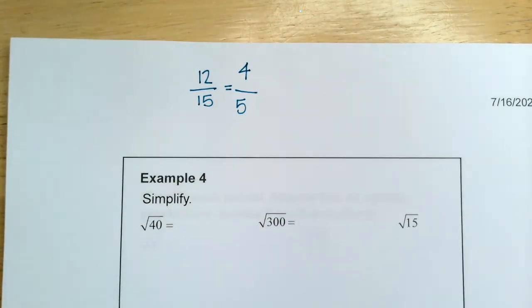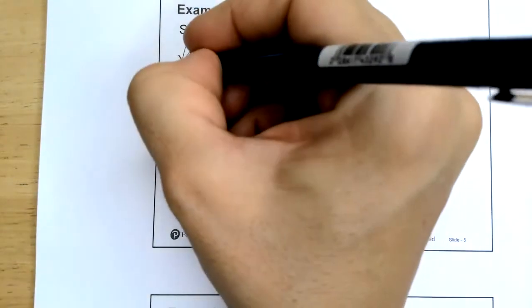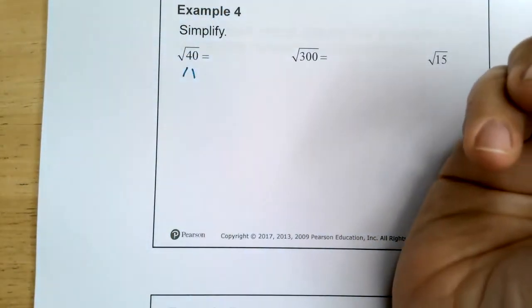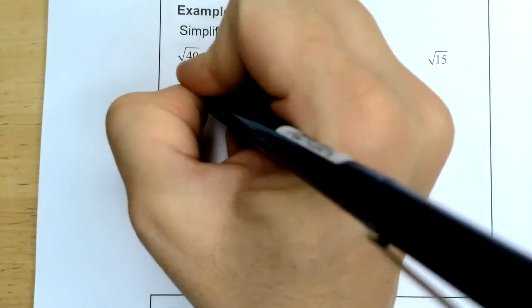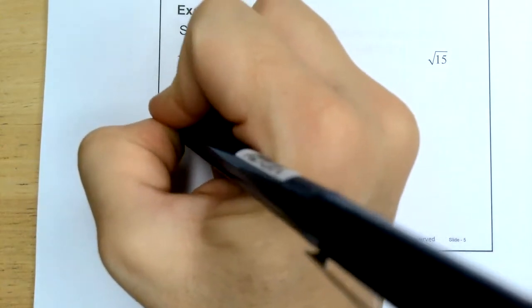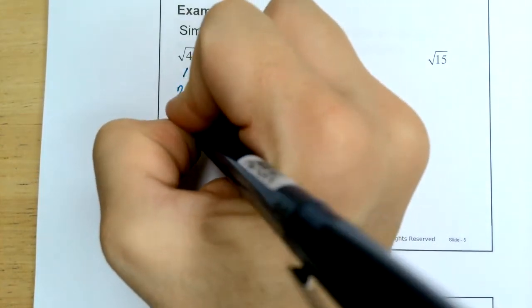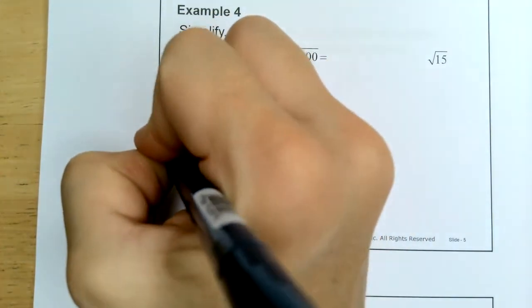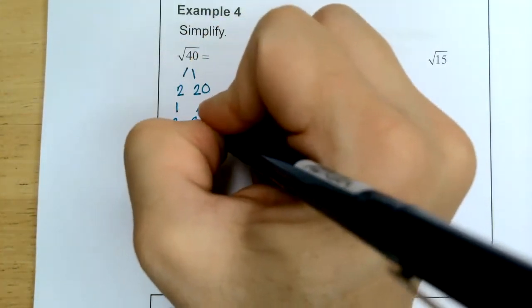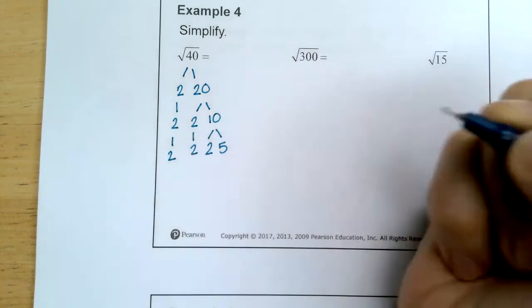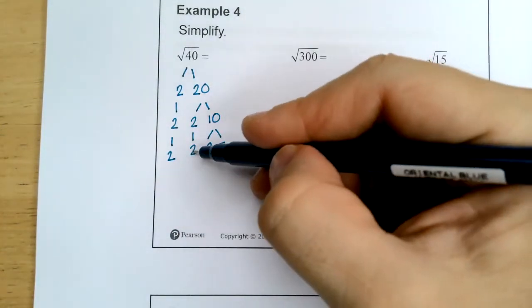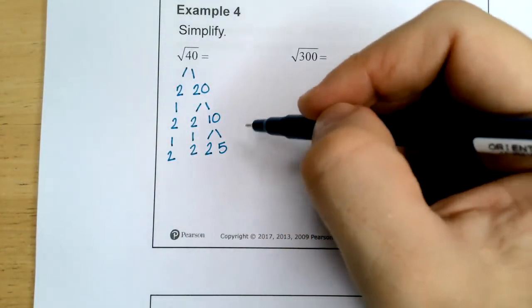So the square root of 40, we just need a pair of numbers. Good. So I can say 2 and 20, right? Now 2 will stay the same. 20 becomes 2 and 10. 2 stays the same. 10 becomes 2 and 5, right? Now those are all prime. 2 times 2 times 2 times 5 becomes 40.